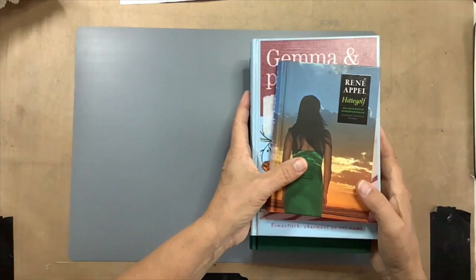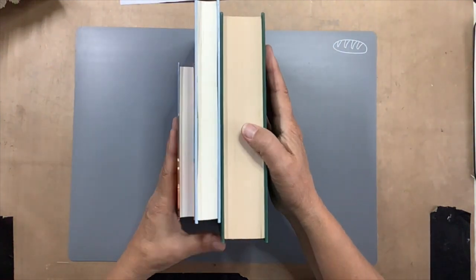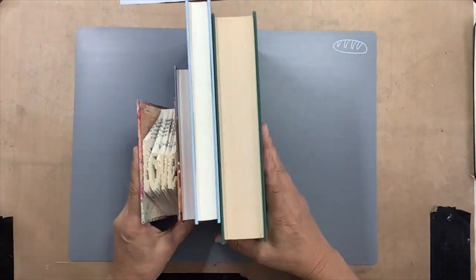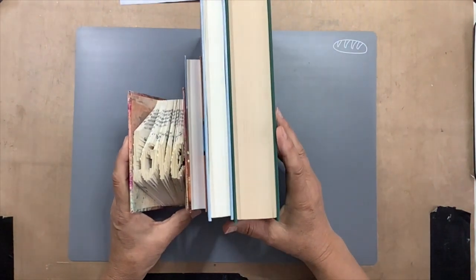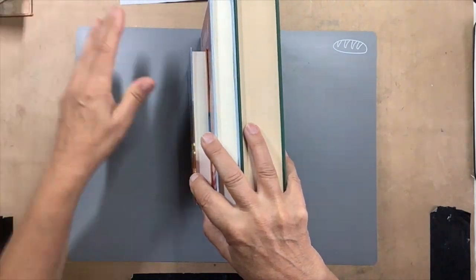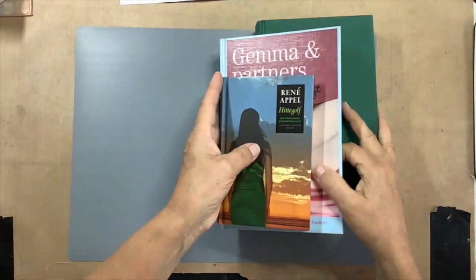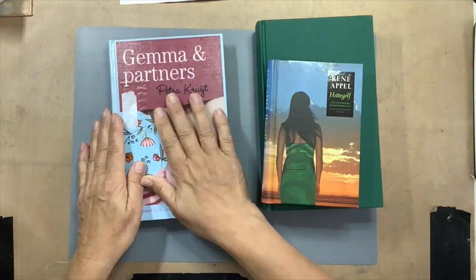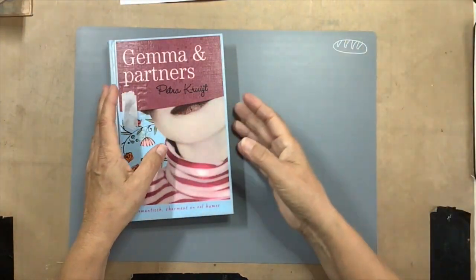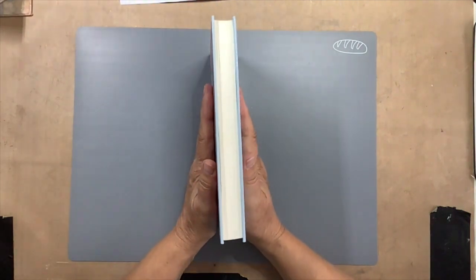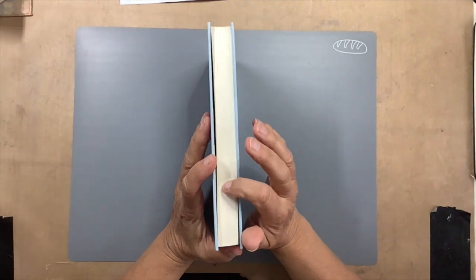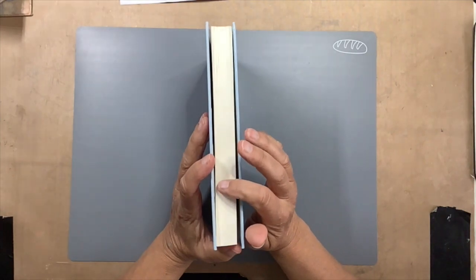You have different kinds of books: small books, even smaller books, thin books and thick books, big books. Today I'm going to make a pattern for this book, and it's not a very thick book, so I'm not going to make much text.